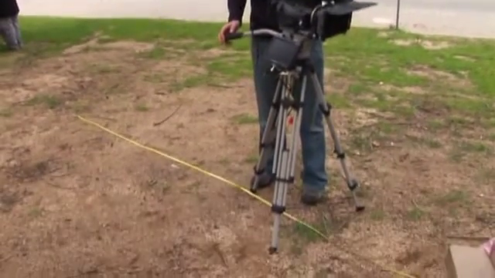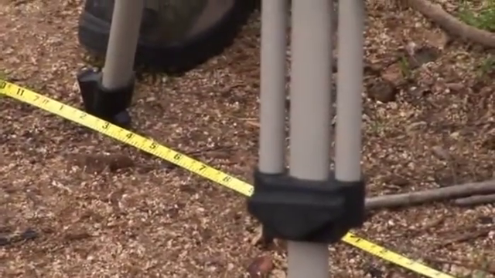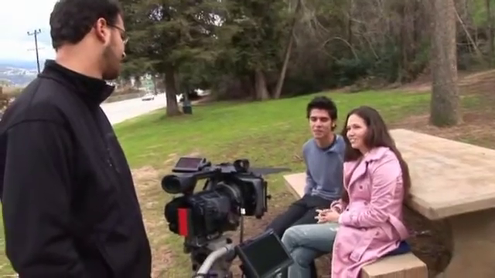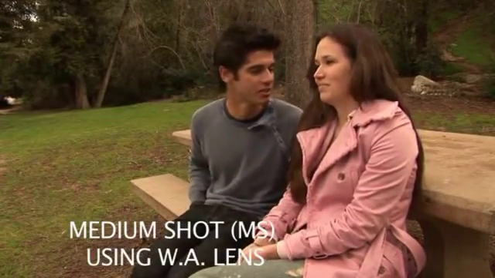So here we go. We moved in even closer. You can see the original position right there. We moved in about 6 or 7 feet, and there's our new position for the tripod. And we're using the wide-angle lens now. Well, we're using the widest point of our lens. So this is a medium shot using a wide-angle lens. This is not the converter, this is just a wide-angle lens. We zoomed out all the way and are using the wide-angle portion of our zoom lens.